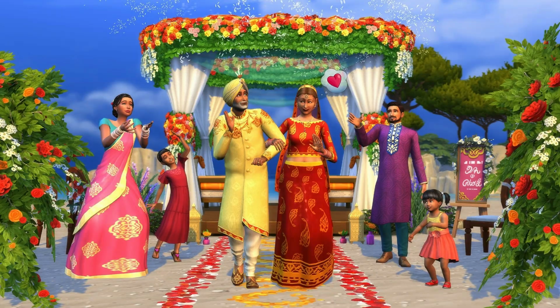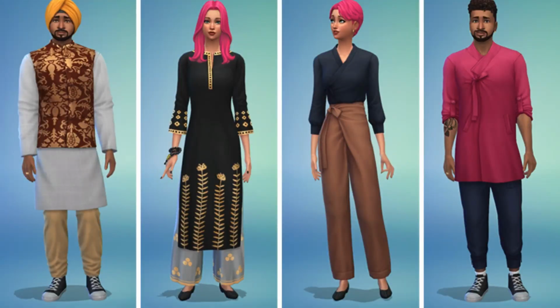Step outside your comfort zone and delve into unfamiliar cultures. Create a family who celebrates a vibrant religious holiday that you've never encountered before. Design a Sim who follows a traditional dress code specific to their heritage. Immersing yourself in these rich cultural details adds texture and depth to your gameplay and allows you and your audience to discover new and exciting customs. Yes, this means doing extra research and maybe going outside your comfort zone a bit, but personally, I think that the results are totally worth it.